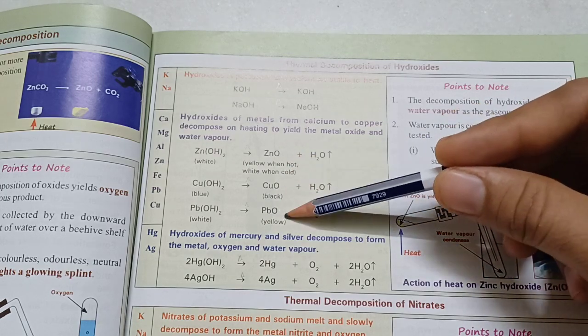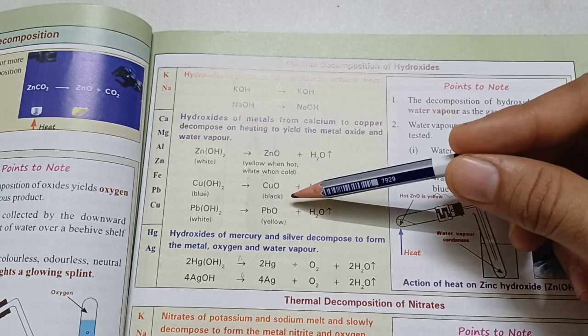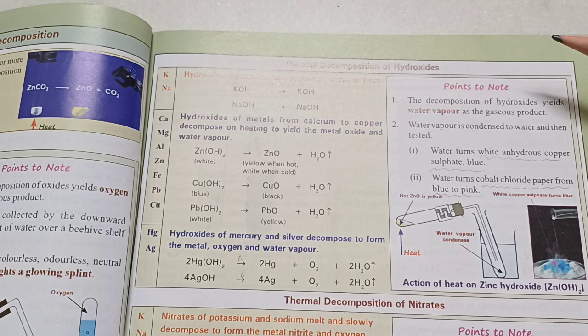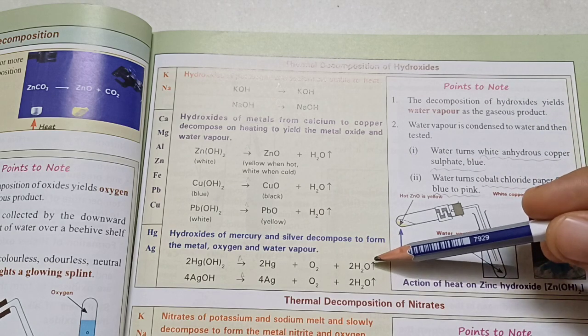Remember, zinc oxide, lead oxide, and aluminum oxide are amphoteric. Otherwise, metallic oxides are basic. Again, mercury and silver hydroxides give you pure metal residue. But how do you prove that oxygen or water has been released? Well, there's a test for that as well.